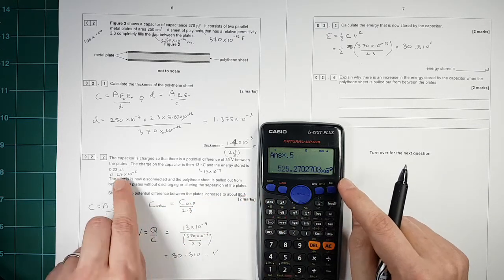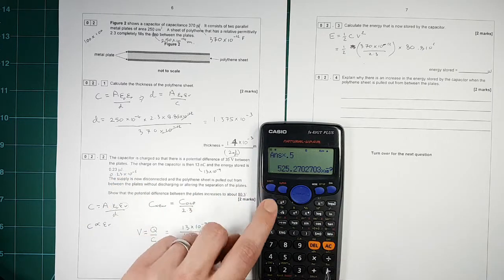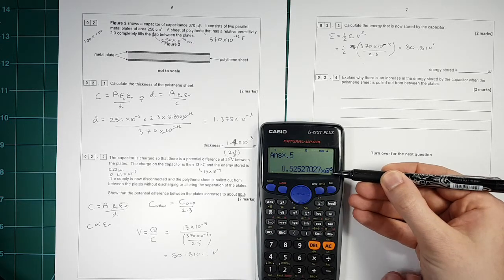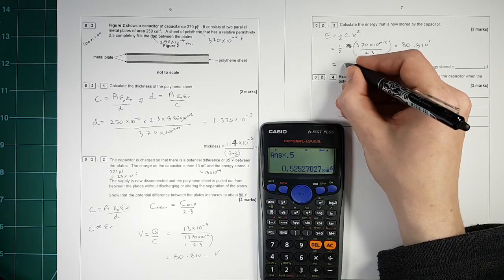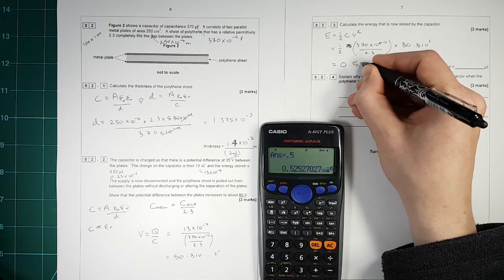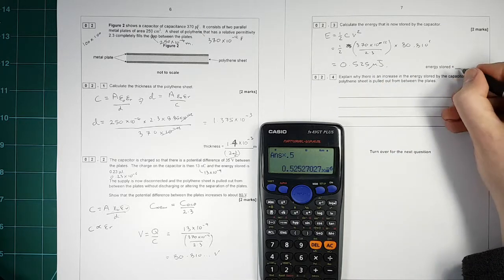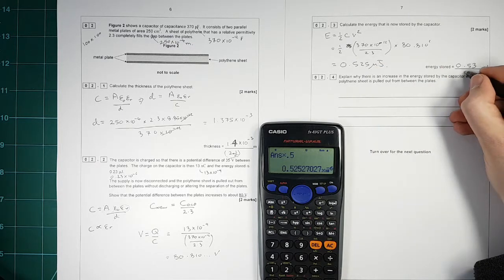I want it in microjoules, because that one's in microjoules there, that's in nanojoules. So if you press shift and then this button here, it will move it back to the next power of 3 here. So that's in microjoules now, so that's equal to 0.525 microjoules. So that's going to round to 0.53, isn't it? To 2 sig figs.